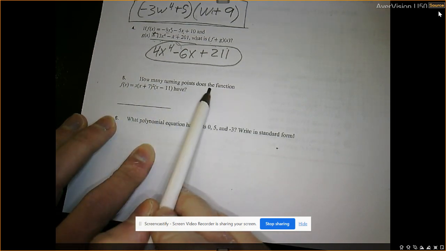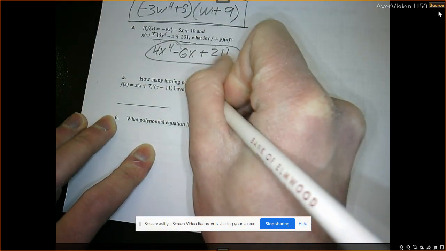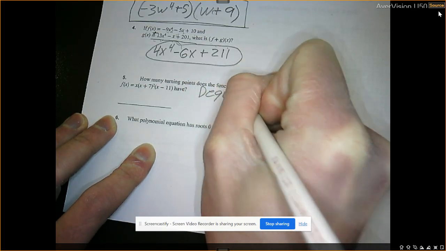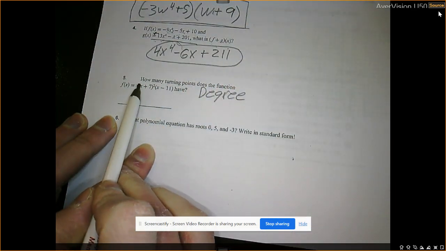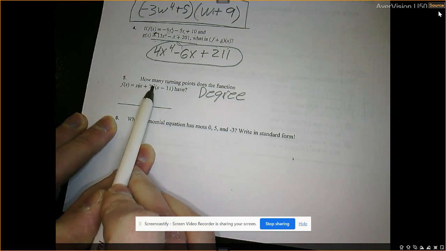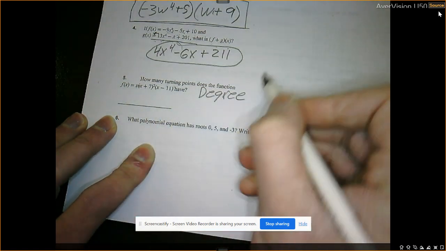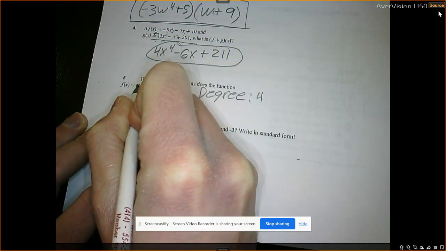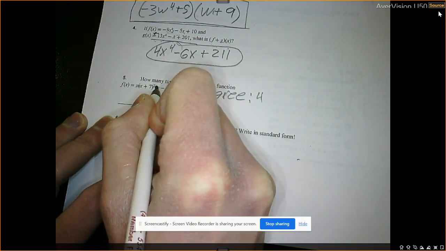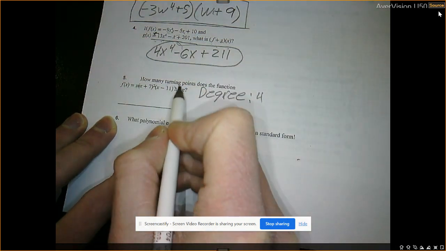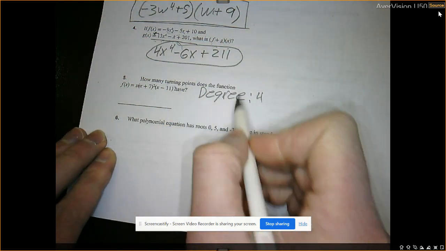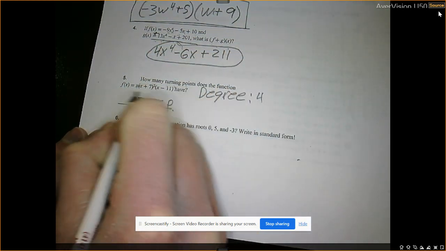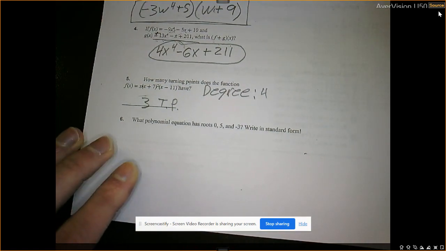Now, when we're asked about turning points, we have to figure out what degree this polynomial is. To do that, you add the exponents. So this is an exponent of 1 plus an exponent of 2, so that's 3, plus 1 more, so that's 4 total. Degree 4. Turning points are always 1 less than the degree, so it's 3 turning points. And if you don't believe me, you could shove that into Desmos, and you would see that there as well. So 3 turning points.